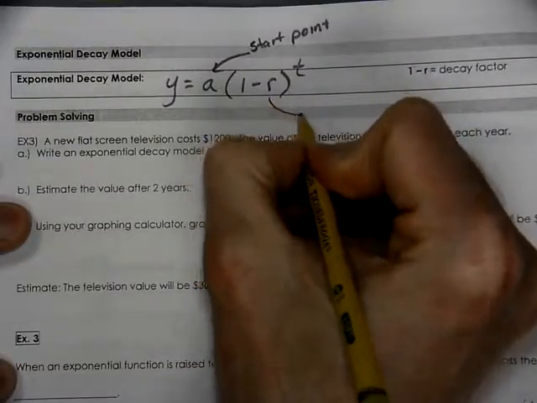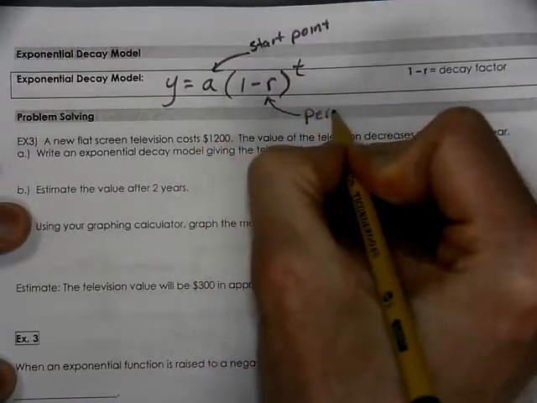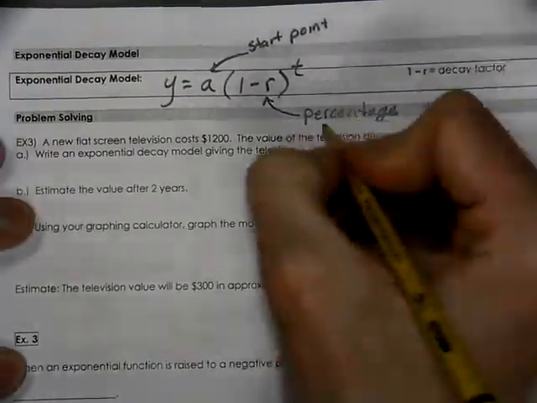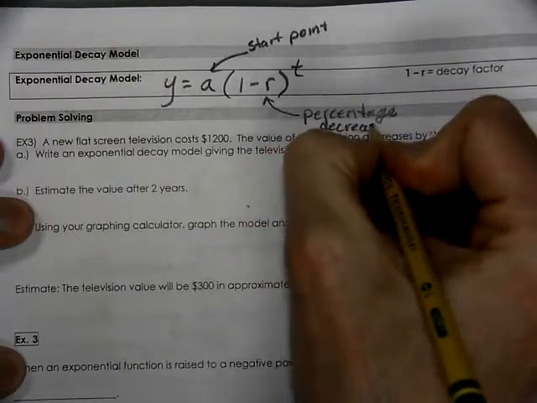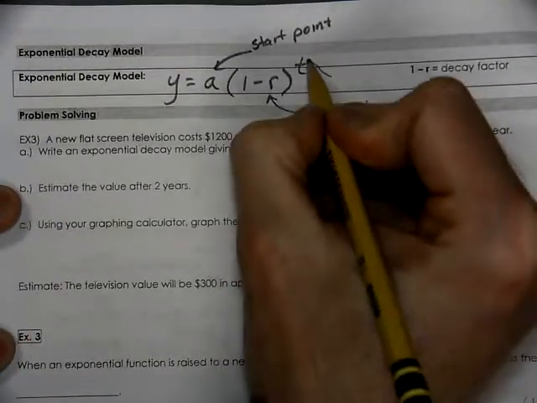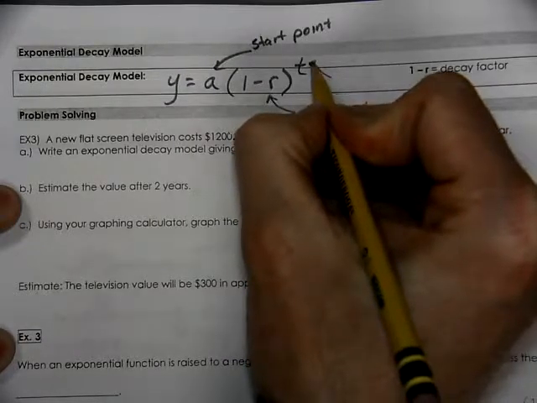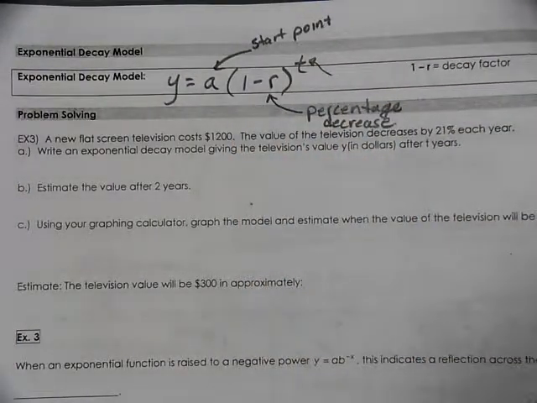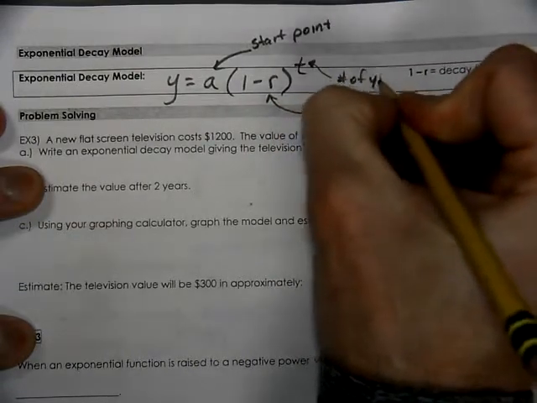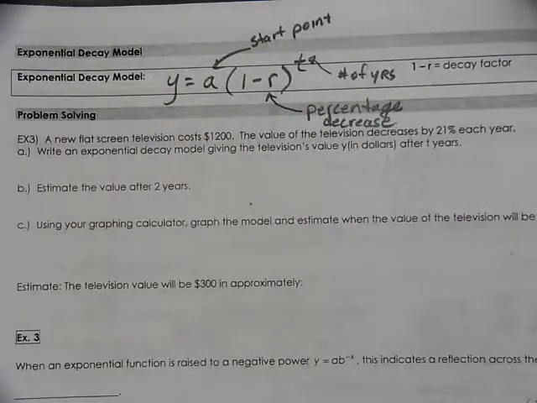This is our percentage, and that's the percentage decrease. So it's got a decrease because we're doing exponential decay. And this is typically the number of years. It's the time frame when each calculation happens, whenever that percentage is applied, and typically it's years.